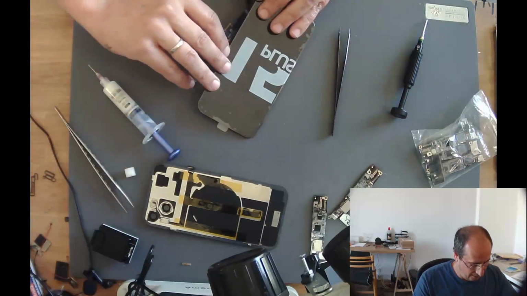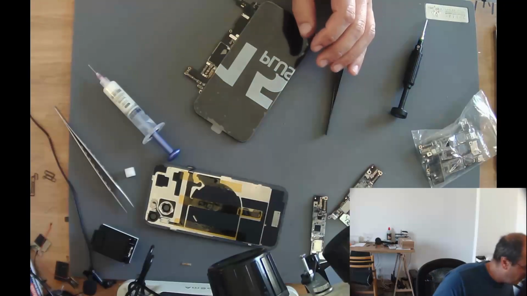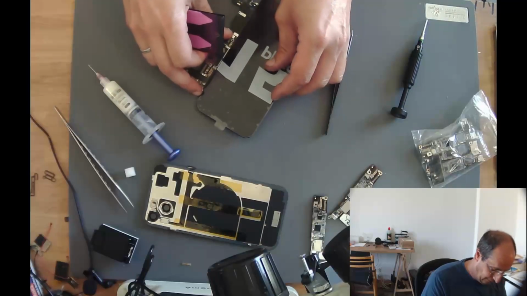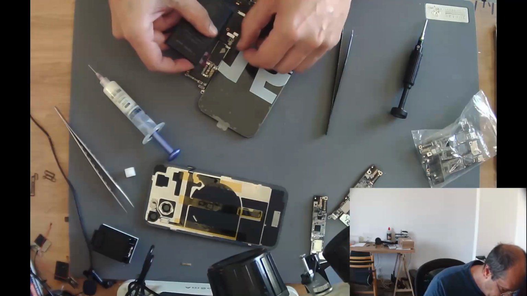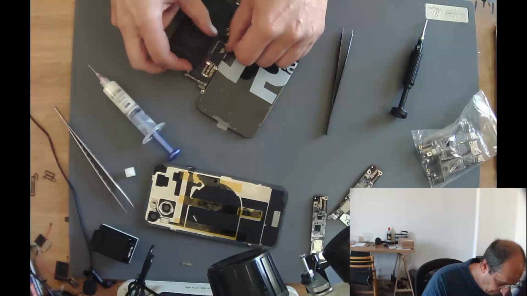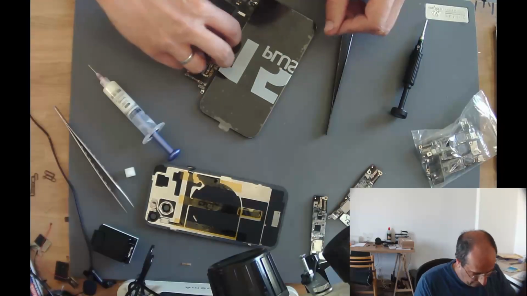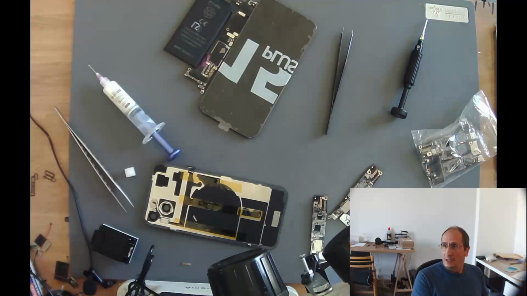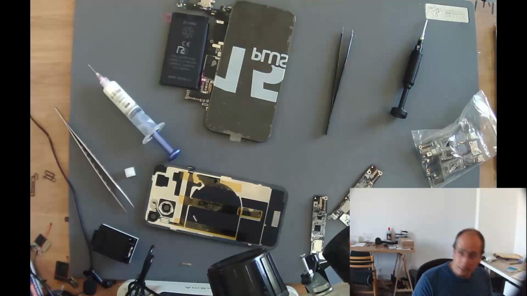Install screen, install the battery, and show you a few things that happen. So I'm connecting it. I'm going to show you my display right away.